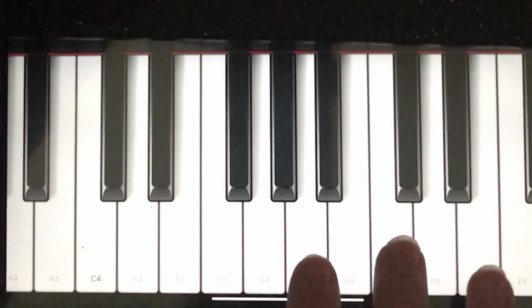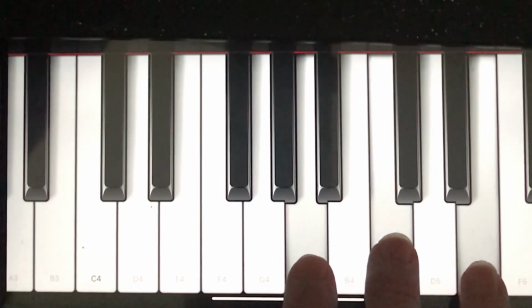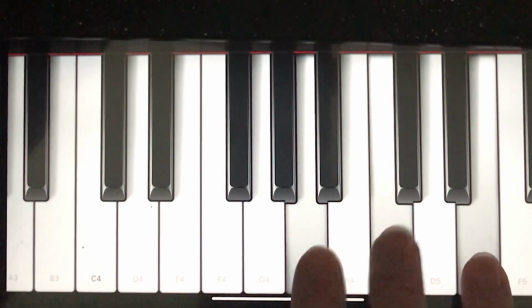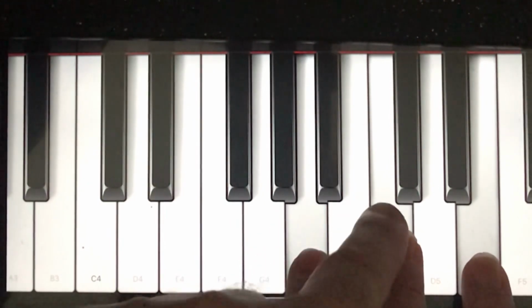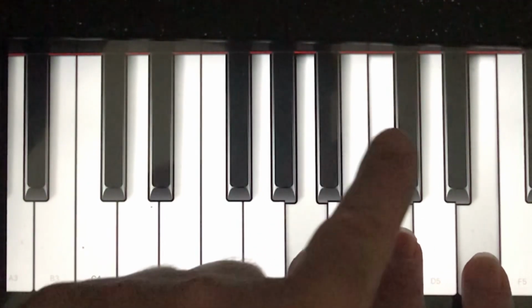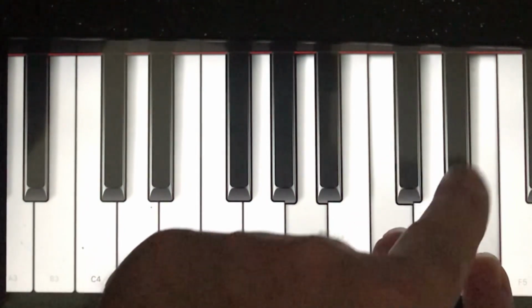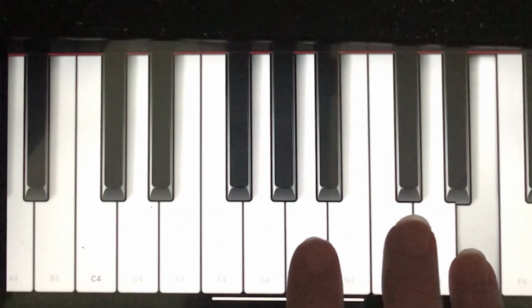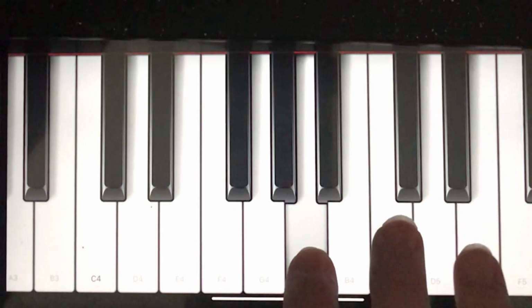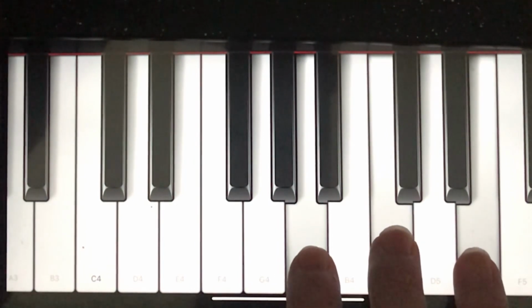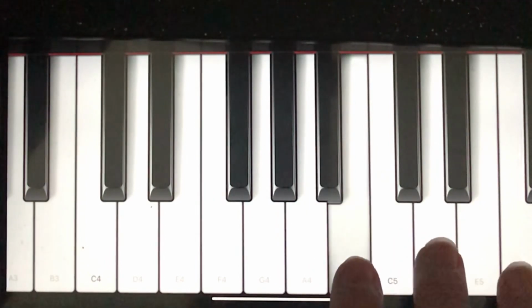Then we have A, so A, third and fifth. Our first interval is 1, 2, 3 notes, that's a minor interval. Our second interval is 1, 2, 3, 4 notes. So again, a minor third with a major third after it, is a minor chord. Then we have B.